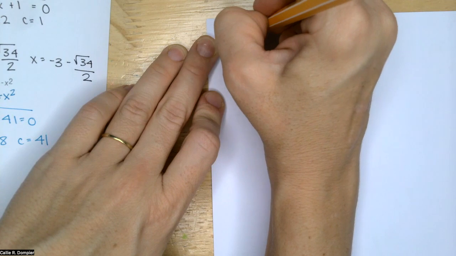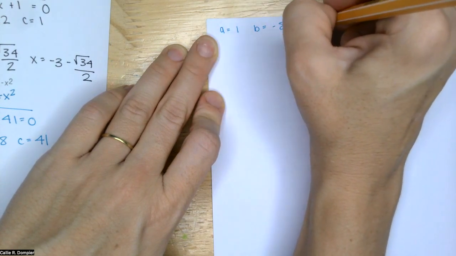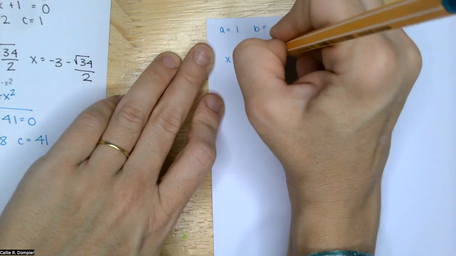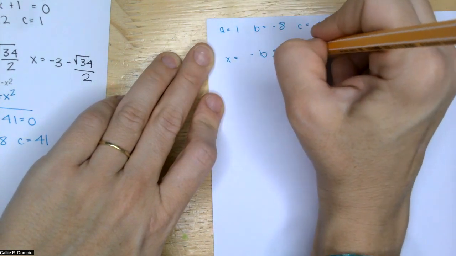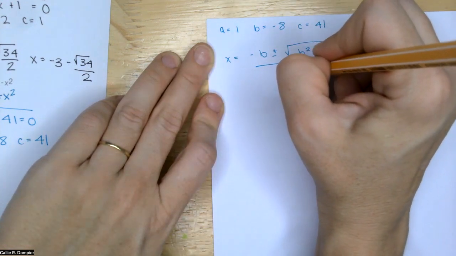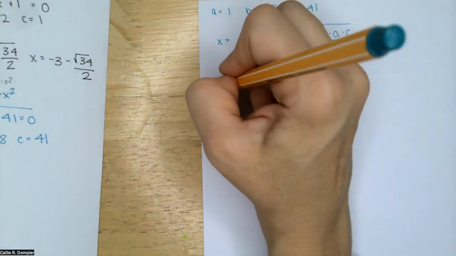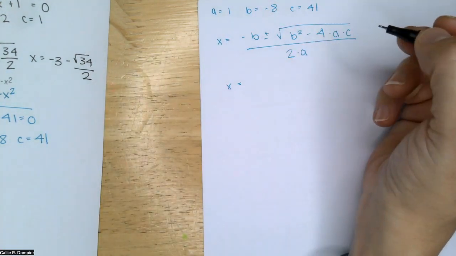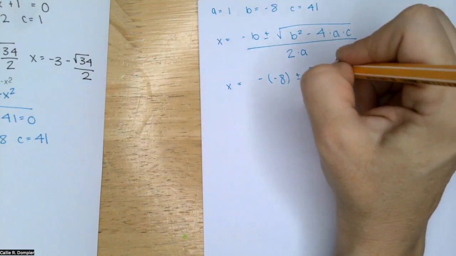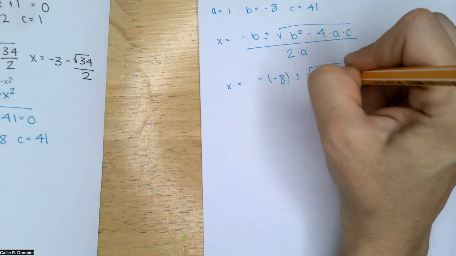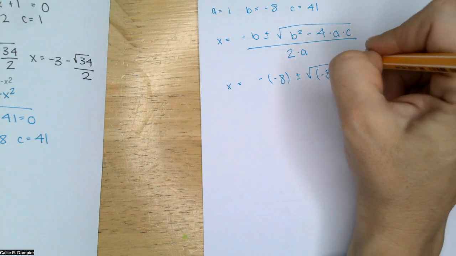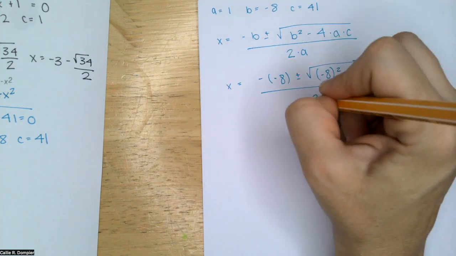A is 1, B is -8, C is 41. X equals -b plus or minus the square root of b squared minus 4ac over 2a. Negative b is just a -8 plus or minus the square root of b squared, which is -8 squared, minus 4 times 1 times 41, all over 2 times 1.